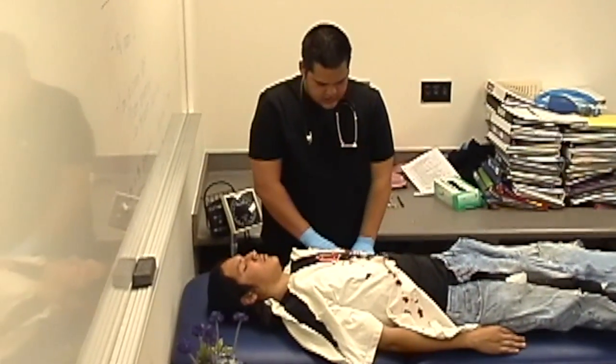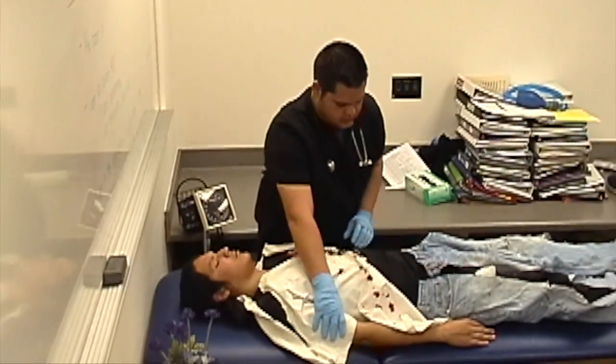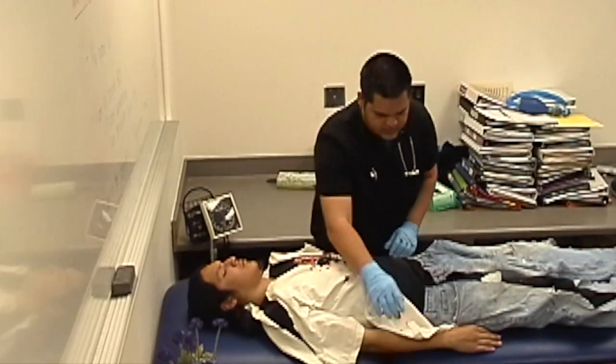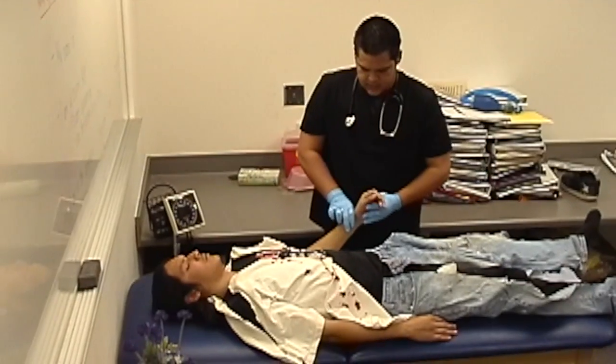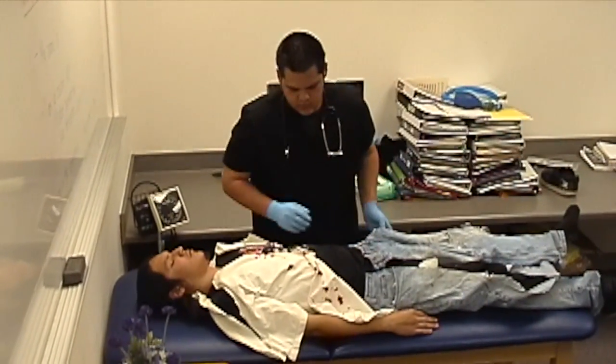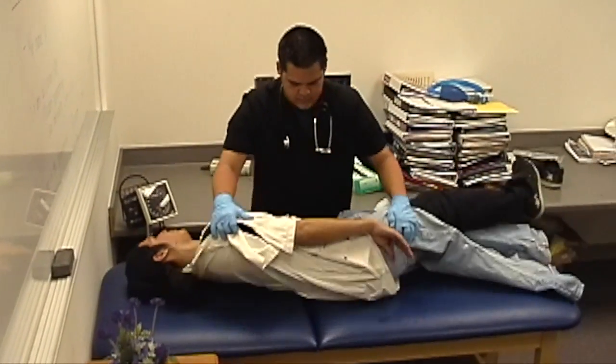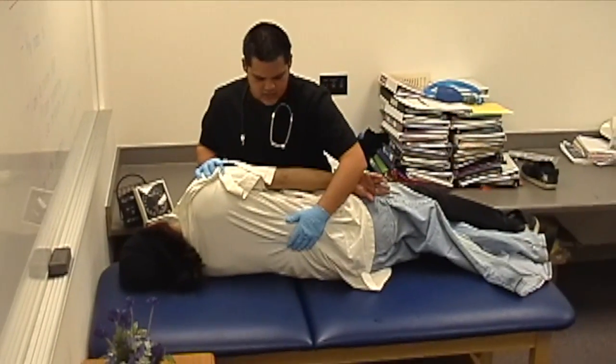Check the upper arms for any DCAP BTLS. Check the lower arms for any DCAP BTLS. Assess the radial pulse and sensation and movement. Roll the patient on his side. Check for any bleeding or DCAP BTLS.